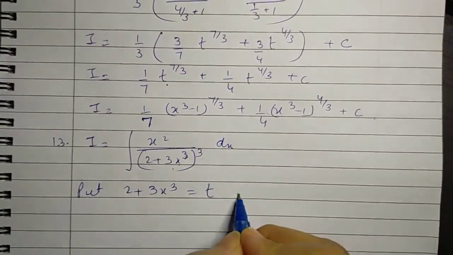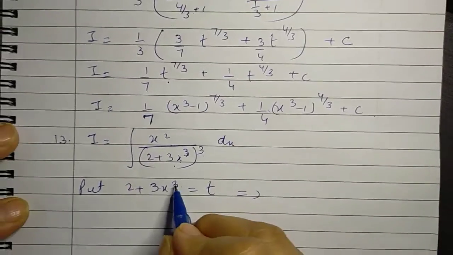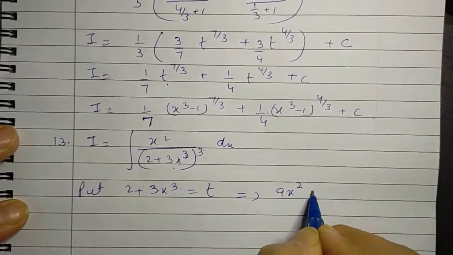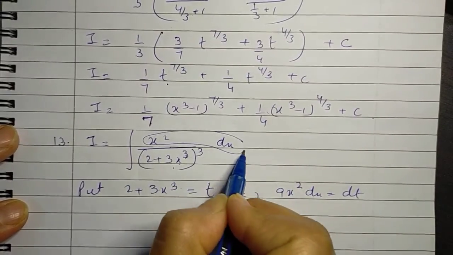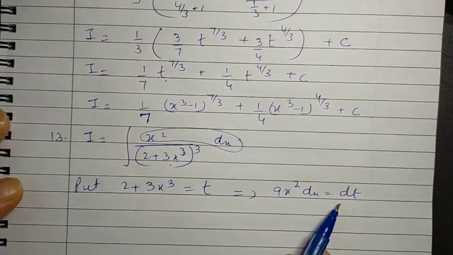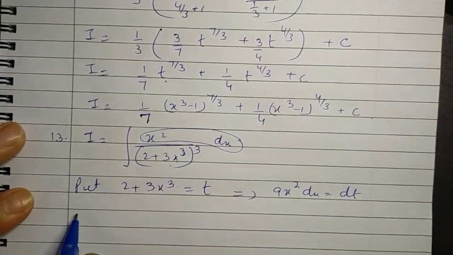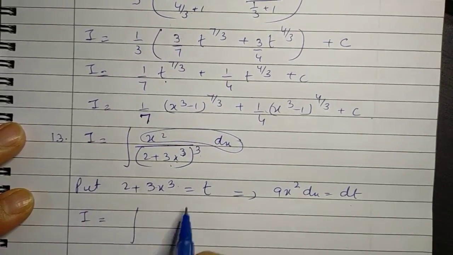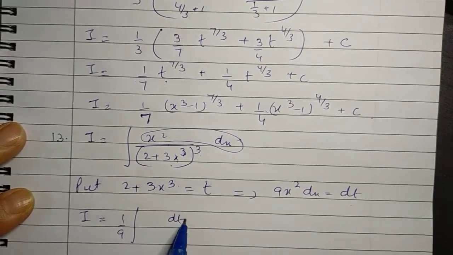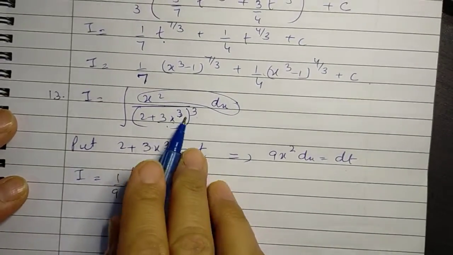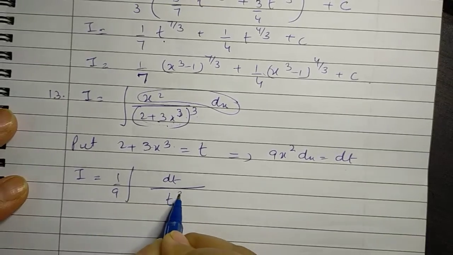So what do we observe? We get 9x square dx is dt. So what do we observe? This x square dx gets absorbed in dt, and so we get I is equal to, this is dt by 9, so 1 upon 9 into dt whole upon, in place of this we are writing t, so t cube.